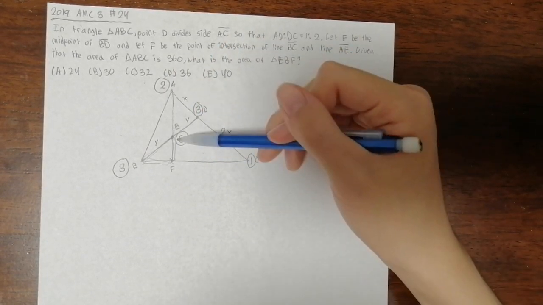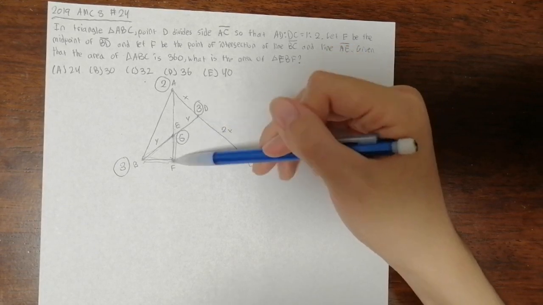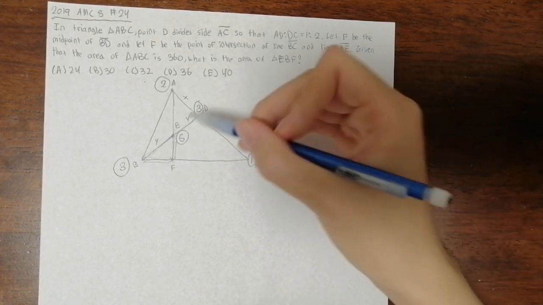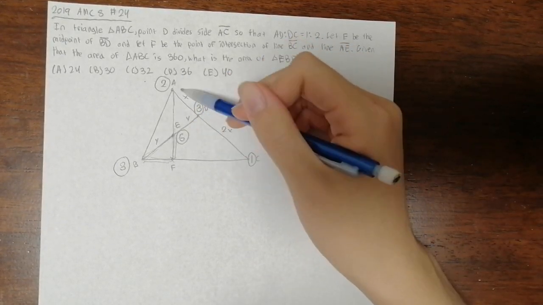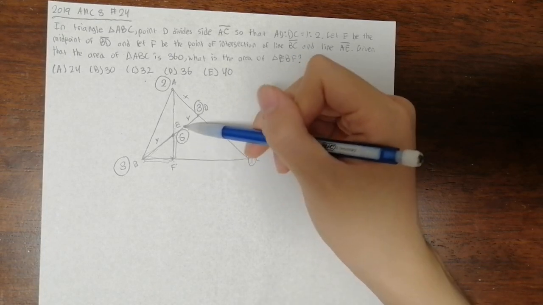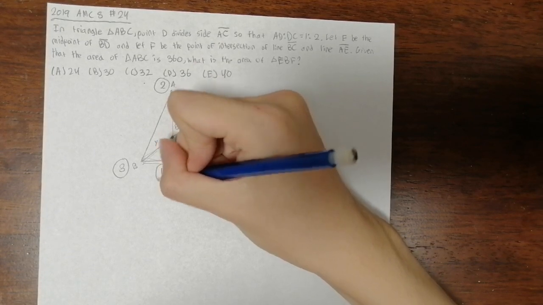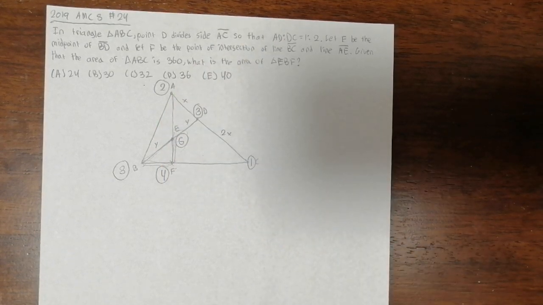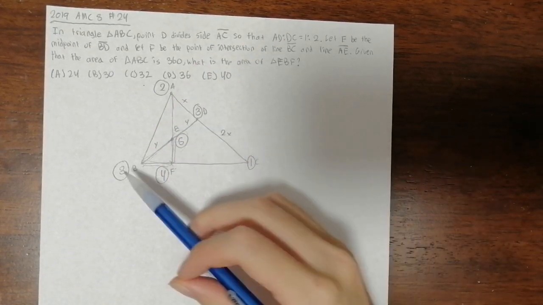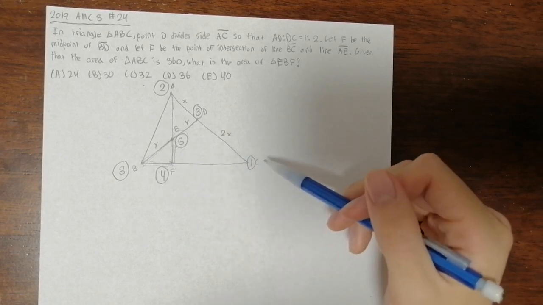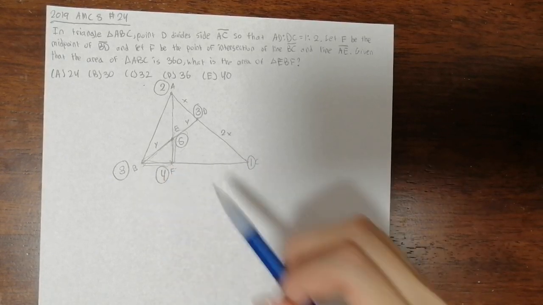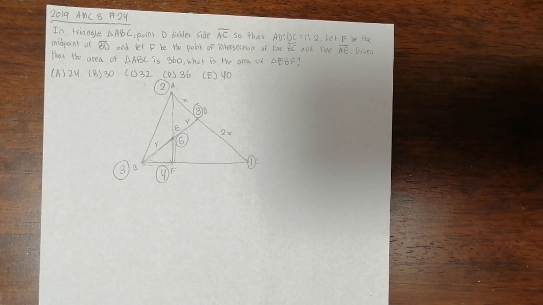And then we have this center of mass here, AF. We know that the mass of A plus the mass of F must have a mass of 6. So F has a mass of 6. Sorry, 4. And if you notice, this entire system is balanced because 3 plus 1 is also 4. Okay.